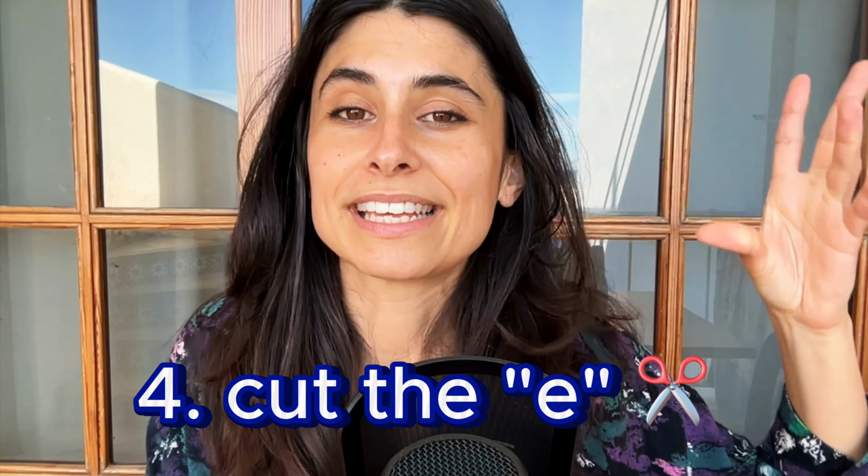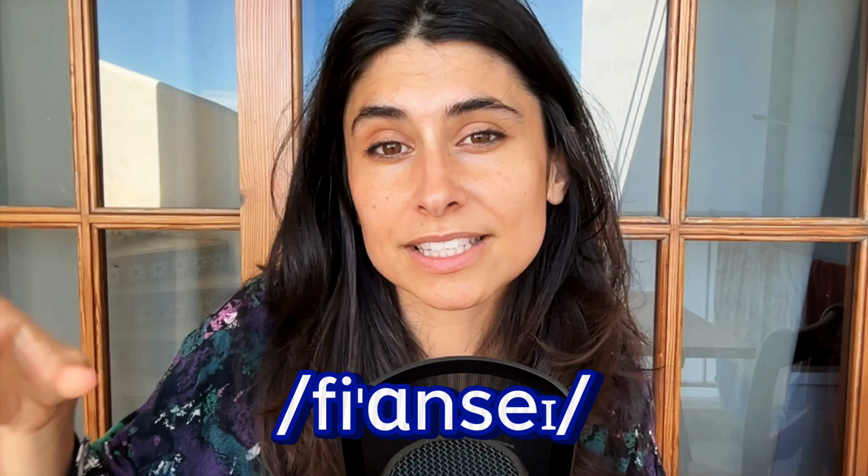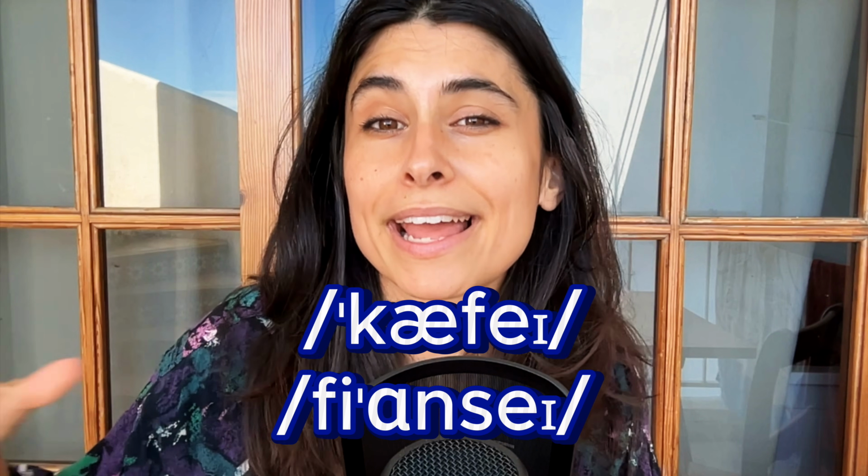Tip number 4, cut the E. The English pattern is usually that when you have words ending in E, usually these words are borrowed from French, like fiancé or café. They're often ended with a diphthong. What is that? That is like one sound that becomes two. So for the E, you have A, and you have some sort of a glide at the end, and you say fiancé and café.